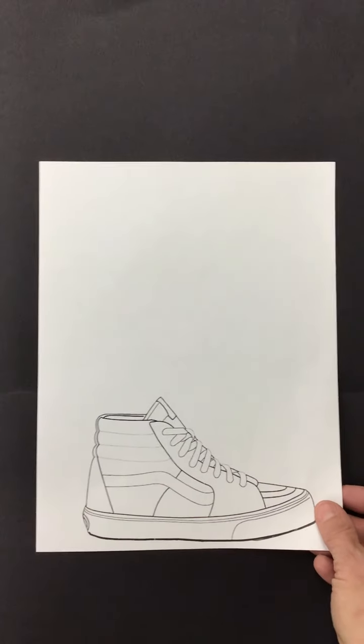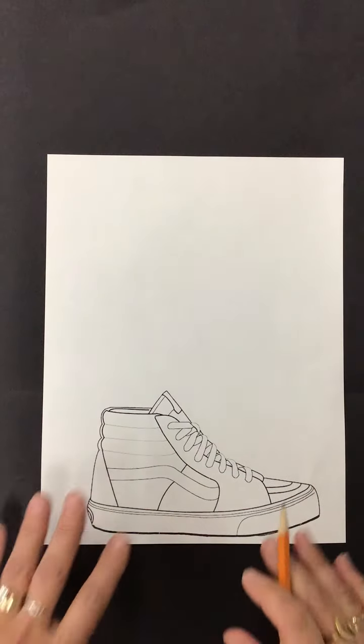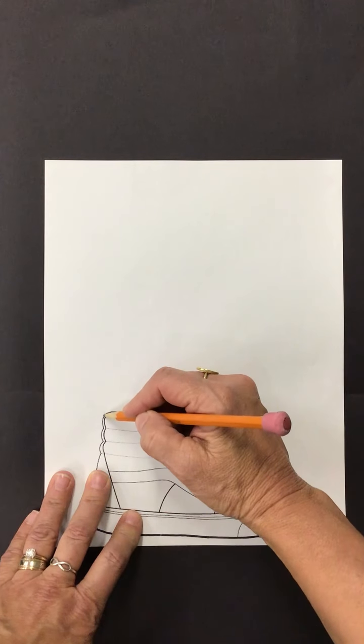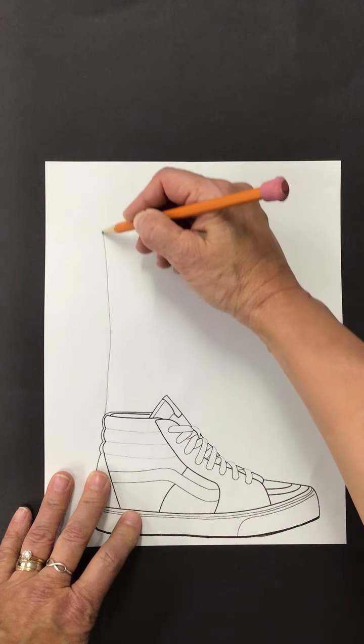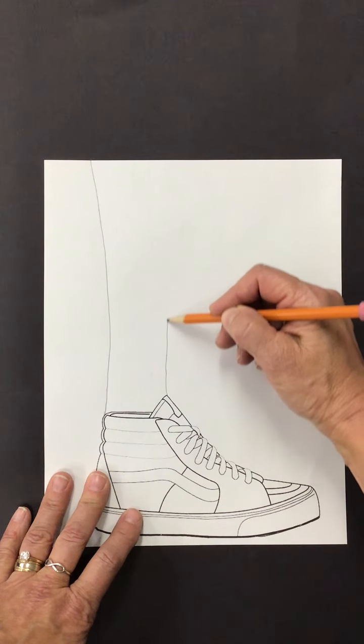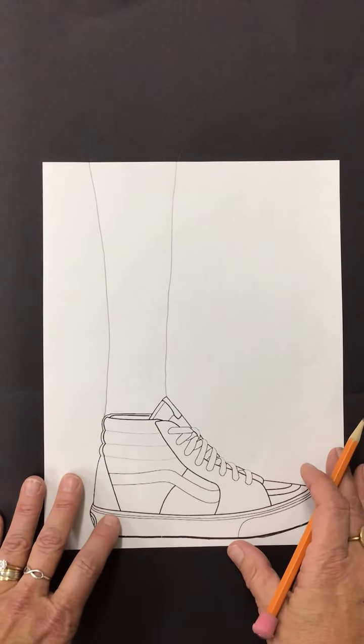You're going to start off with a shoe like this. And you're going to start by drawing a line to make your sock. So I'm going to take my pencil and I'm going to draw a line from this end of my shoe up, and from the end of your shoe up, to make a leg, like that. Okay, easy enough?